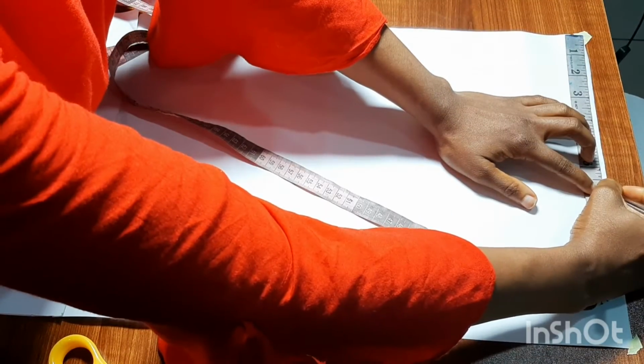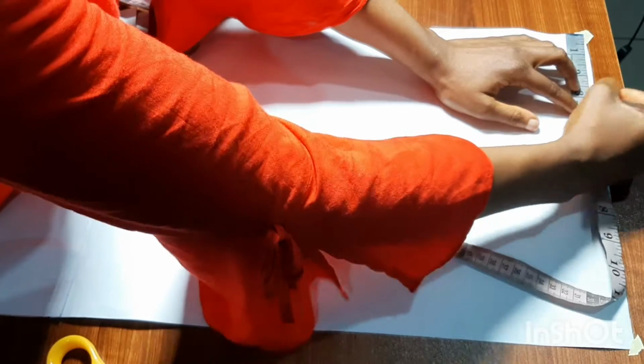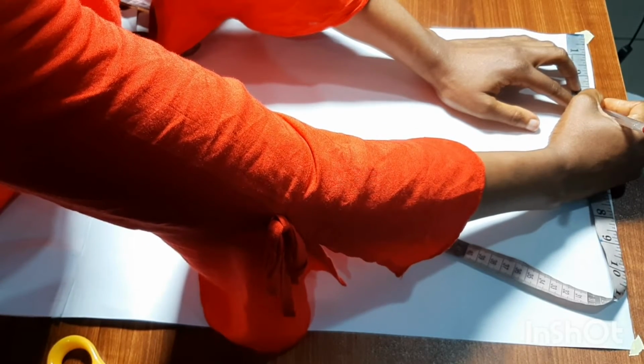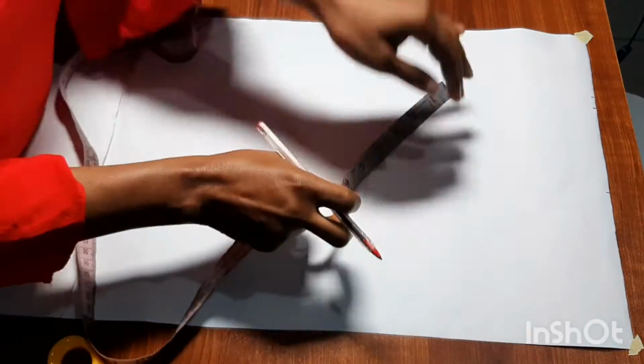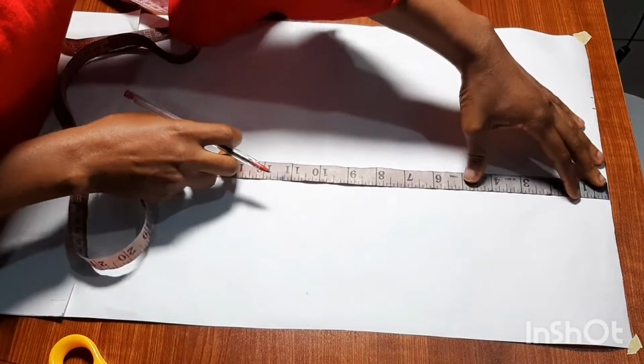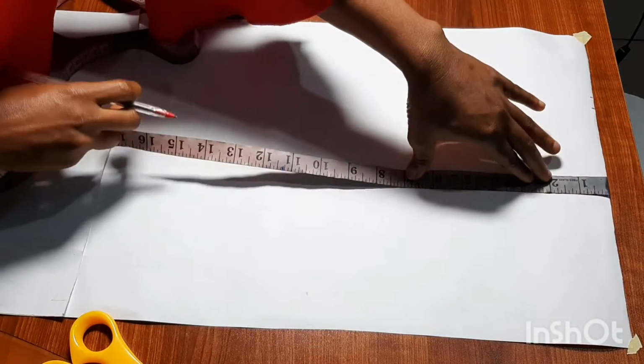You can skip this process if you are already familiar with it. The first thing is to insert the shoulder measurement, which will be 14 inches. From there I mark 3 inches for the neck width. You can mark 3.5, depending on how you want to make your own.